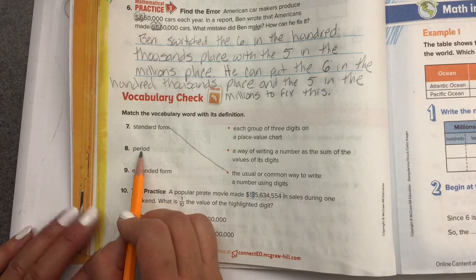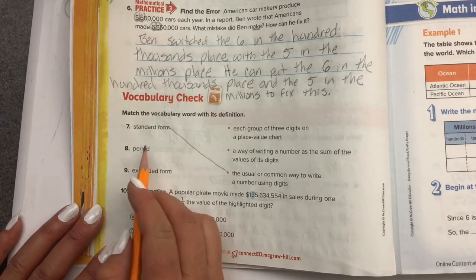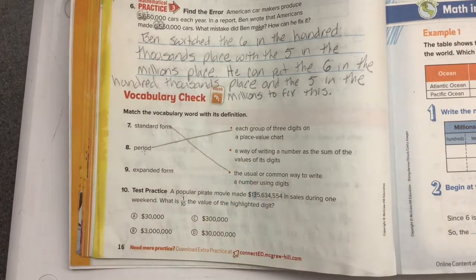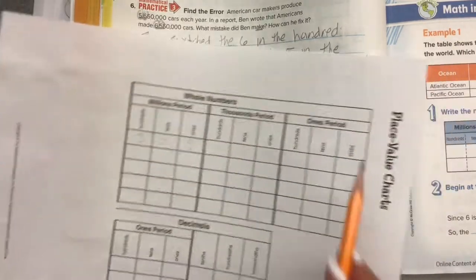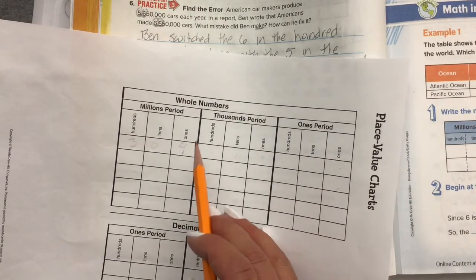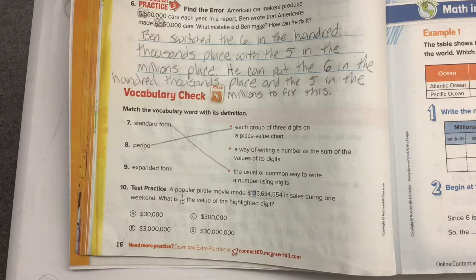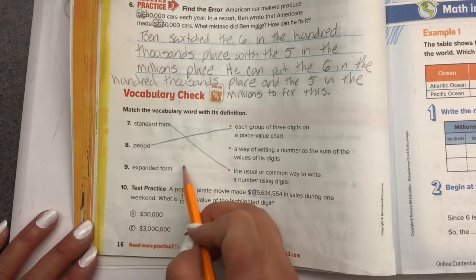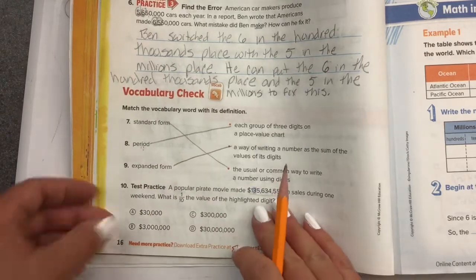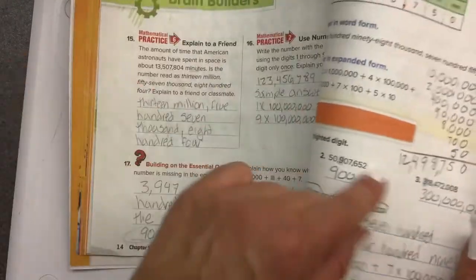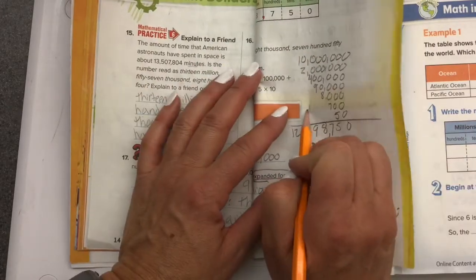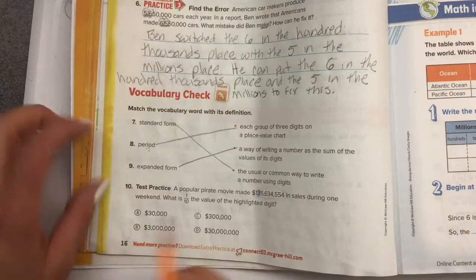Okay, a period. Now, we call them commas, but the book wants you to say period. That is what we do every time we have a group of 3. So here's our group of 3, and we put a comma, or they call it a period, and we put another comma, or what they call a period, right there. Confusing math, right? So guess what? That leaves expanded form, the way of writing the number as the sum of its digits, and that's really easy to remember because we come over here, and we can write all the numbers out and add them together. Should put an add sign there, and that's the sum of its digits.